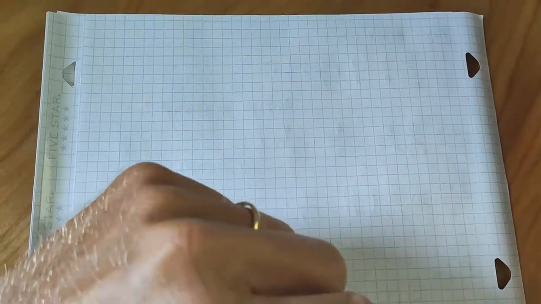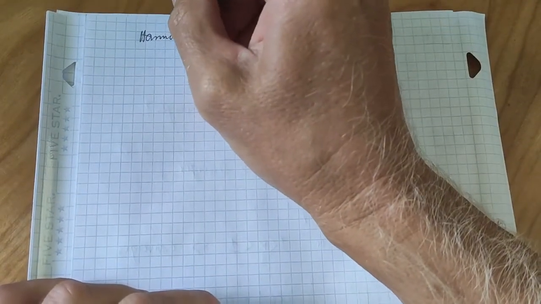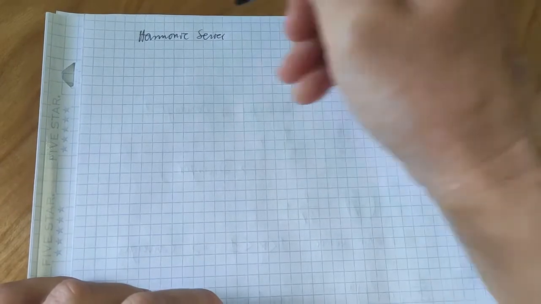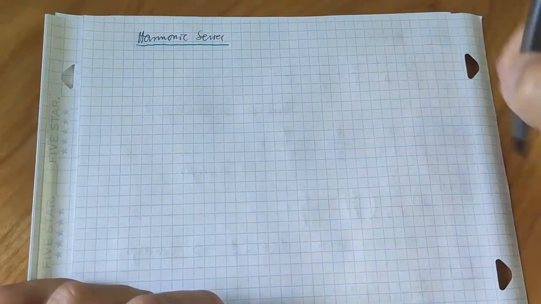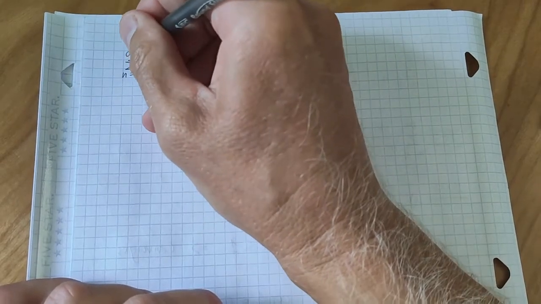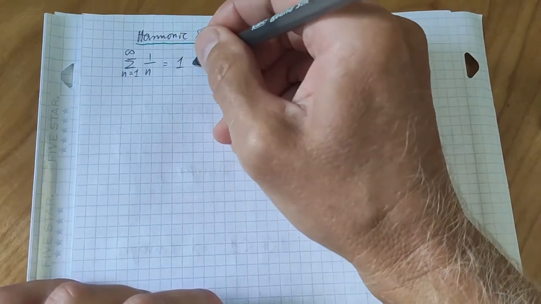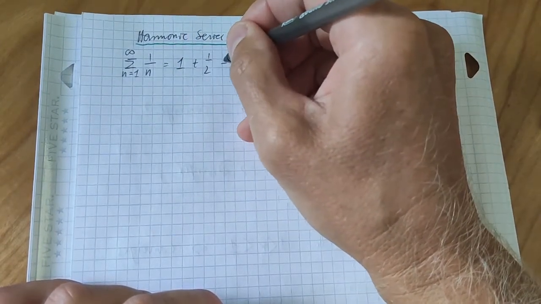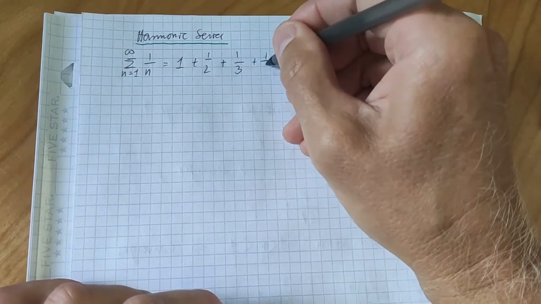Okay, welcome back. So this is the second lecture on 10.4, divergence and integral test. Okay, so let's go back to that harmonic series. And it looks like this. So sum n equals 1 to infinity, and the formula is 1 over n. Okay, let's write a couple terms. 1 over 2 plus 1 over 3 plus 1 over 4, etc.